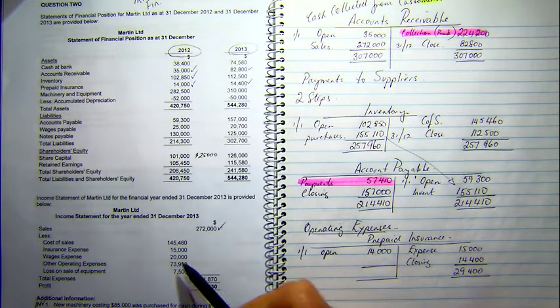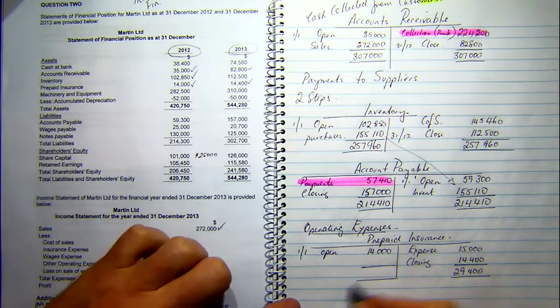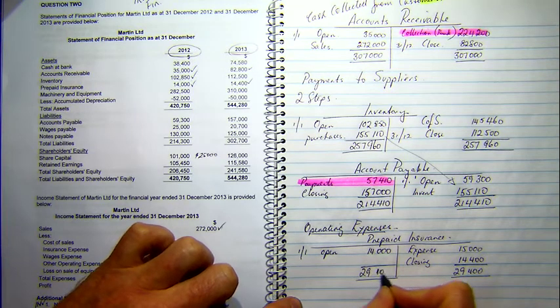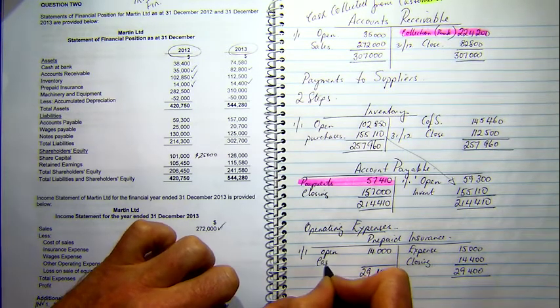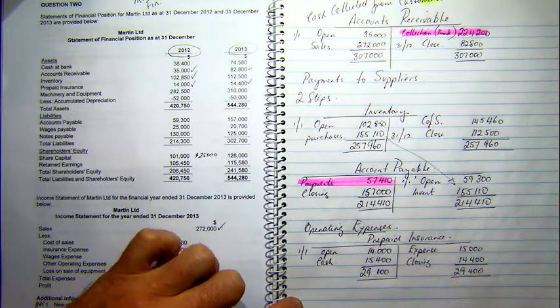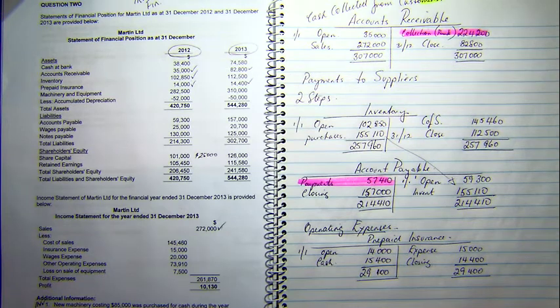Okay. Insurance expense, yeah. Closing balance, yep. All right, so that comes the opening balance next month. So my missing figure, 29,400. So my cash payments would be 15,400. And that's going to go into my cash flow statement.